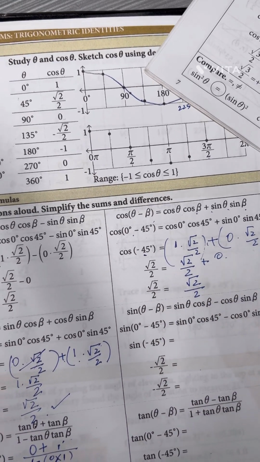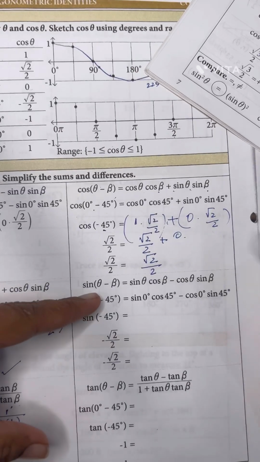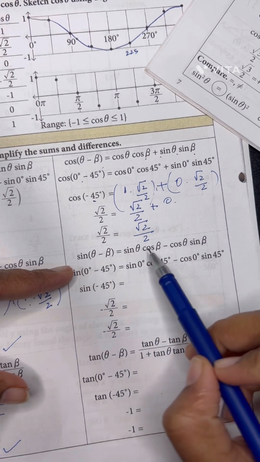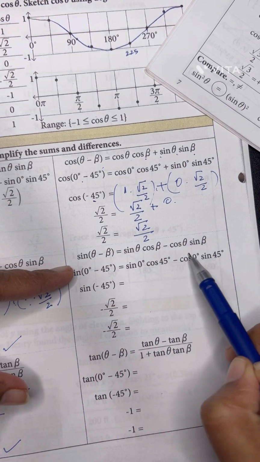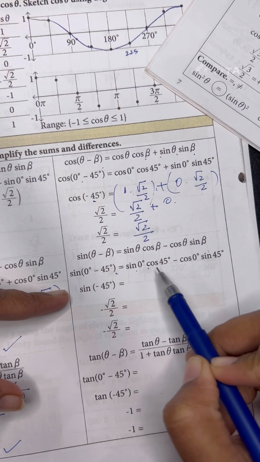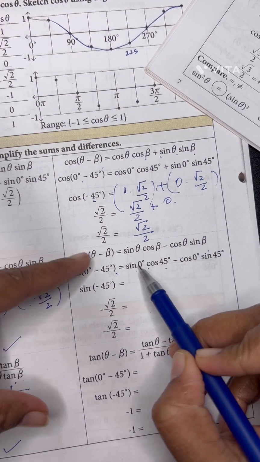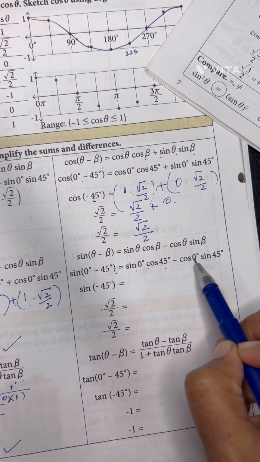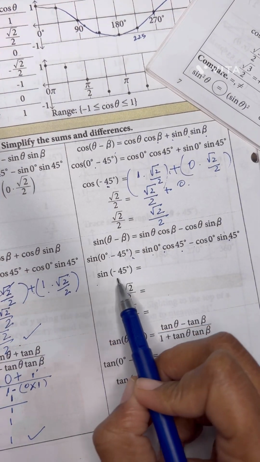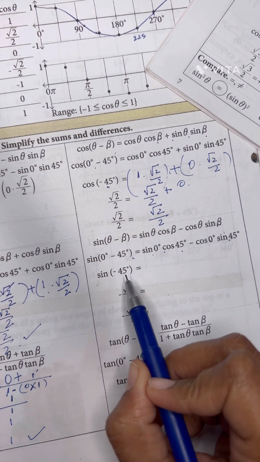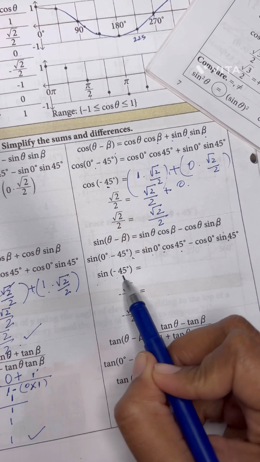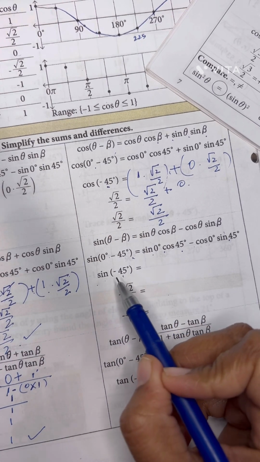Okay, all right, we've done that one. Sine of theta minus beta is sine theta cos beta minus cos theta sine beta. So sine of 0 minus 45 is sine 0 cos 45. They've just substituted for the theta and beta again, minus cos 0 sine 45. Sine of 0 minus 45 is sine negative 45. Now this is different. This is odd symmetry. So where there's sine of negative 45, I'm going to treat it as negative sine 45.